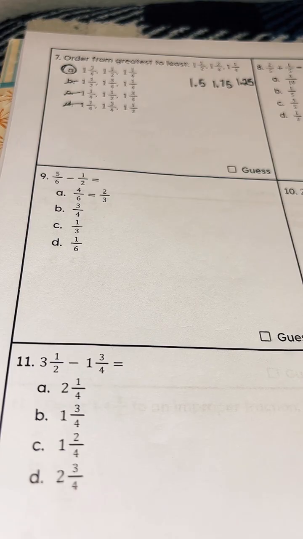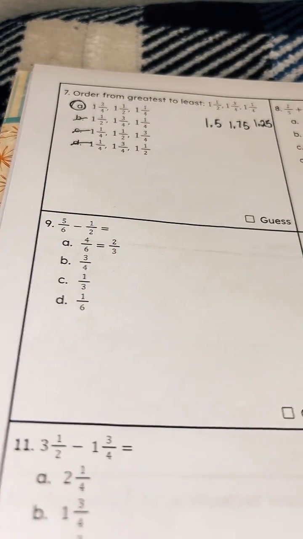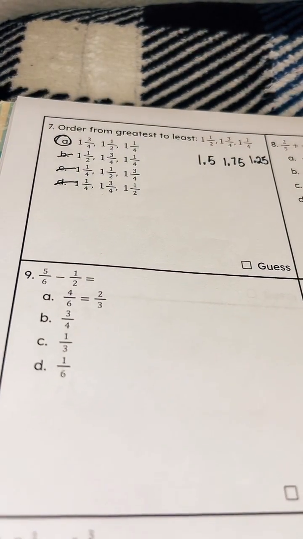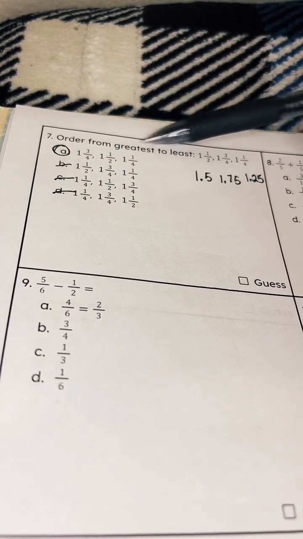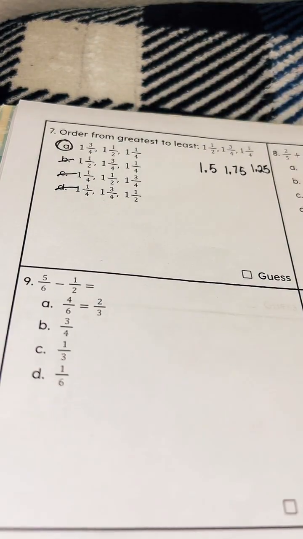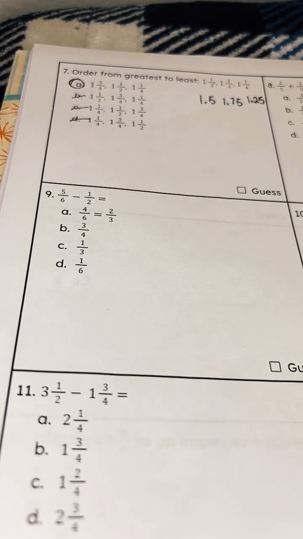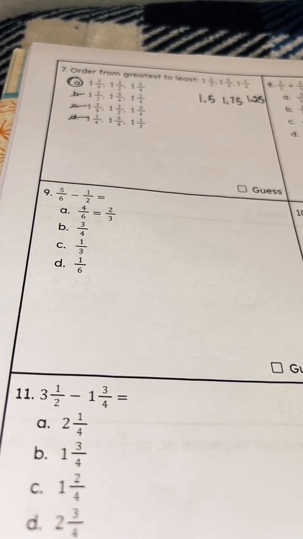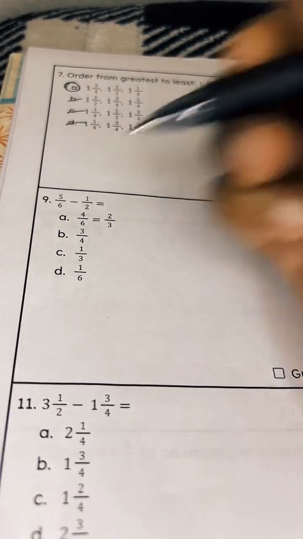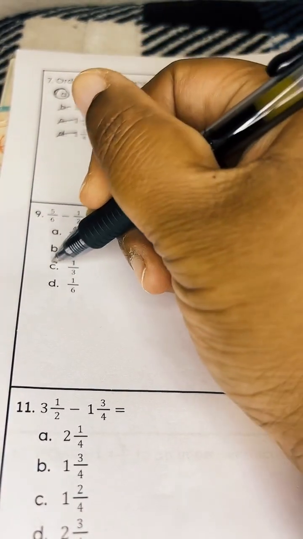Number 9 says 5/6 minus 1/2 is equal to what? Somebody said, I thought it was least to greatest. That's another thing people get messed up on, you guys. They're so used to starting from smallest to greatest that sometimes their brain skips over the directions, and that gets them in trouble too. 1/3, see? Okay, so you said C, C, C. I'm going to circle C because y'all saying it.